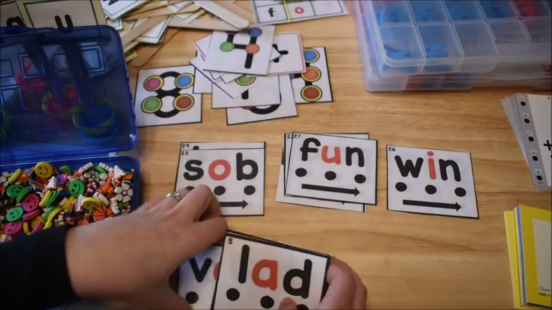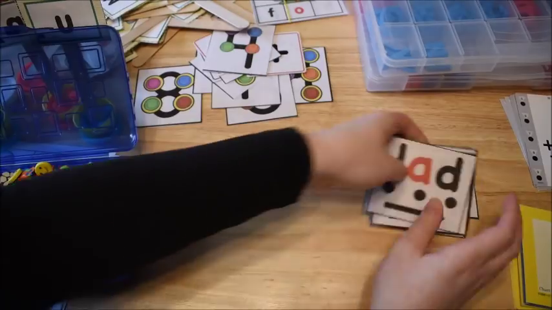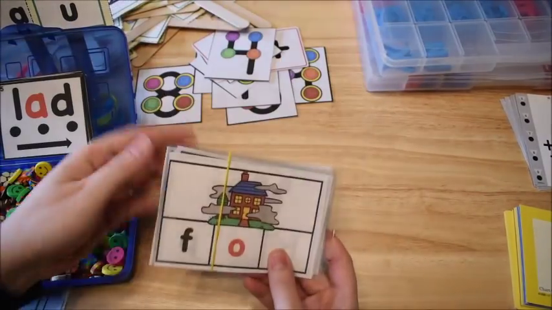So we love to use flashcards for phonics. And then let me just show you one other phonics flashcards that we have. We have these phonics flashcards.